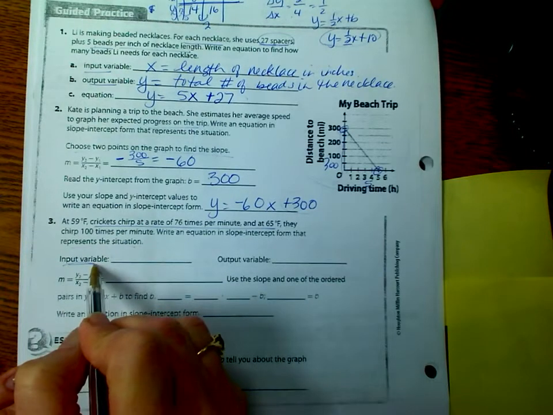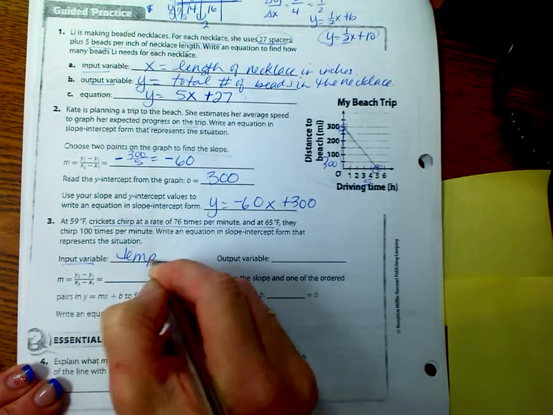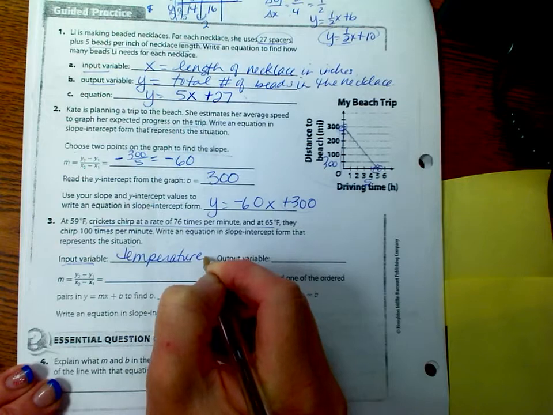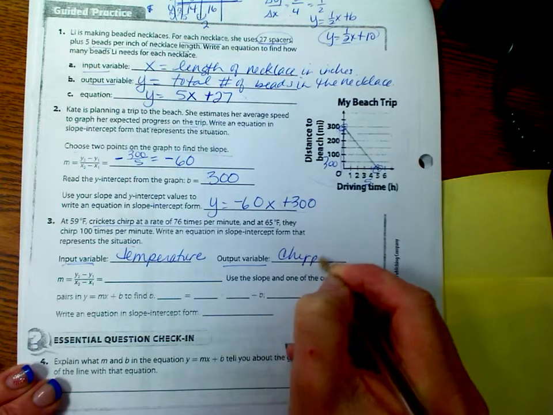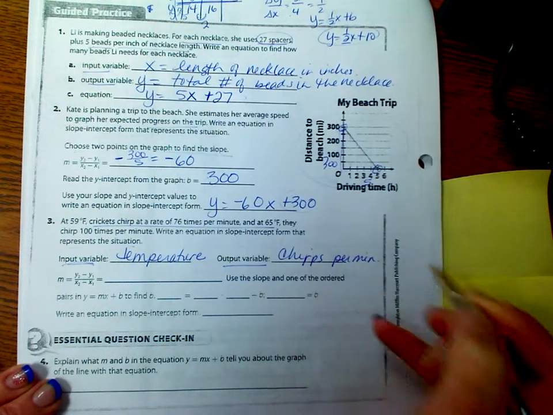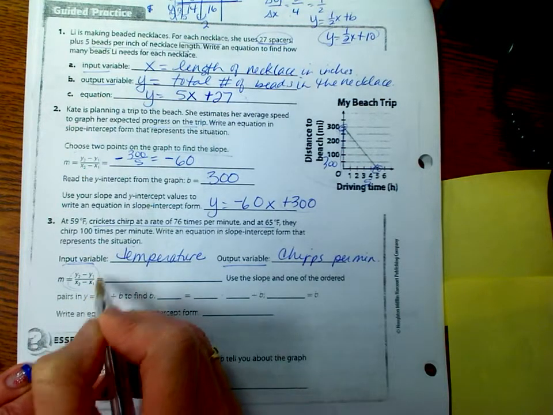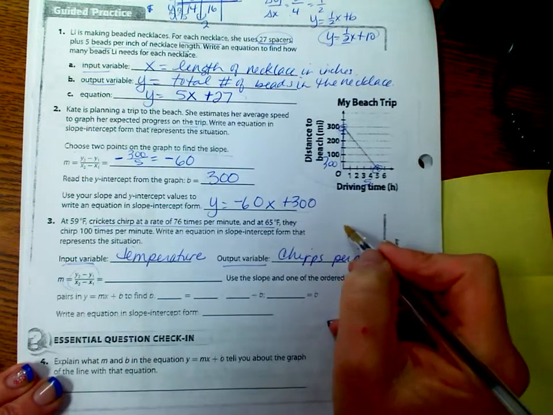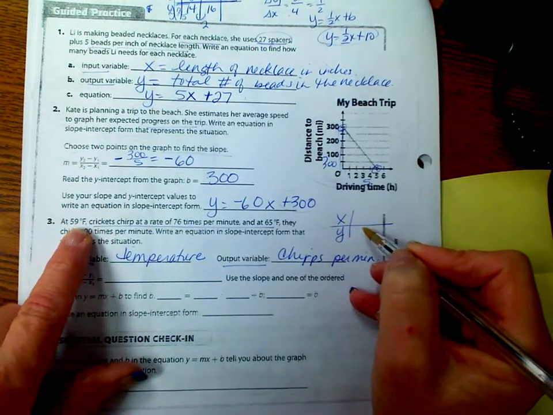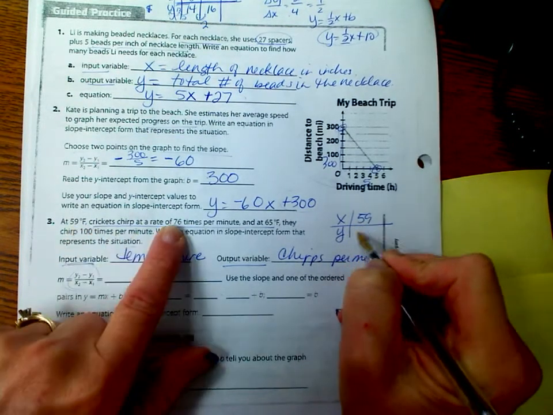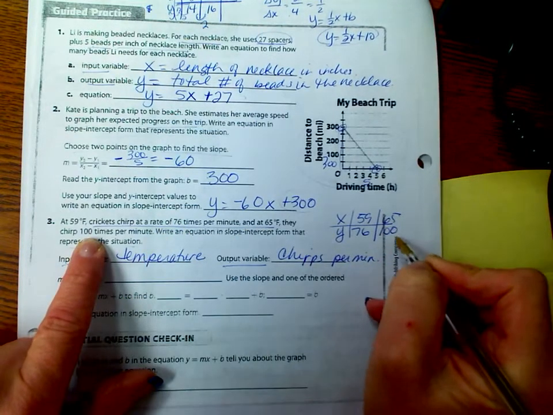Our input variable is the temperature. So that's what's changing. The output is your chirps per minute. Okay, so we need to look at our slope. So I'd make a table to make sense of this. So our x and our y. So the input is our variable. So at 59 degrees, they chirp 76 times per minute. At 65, they chirp 100.